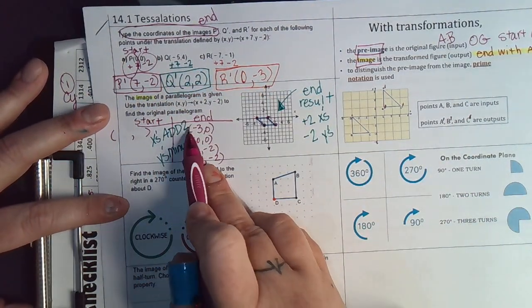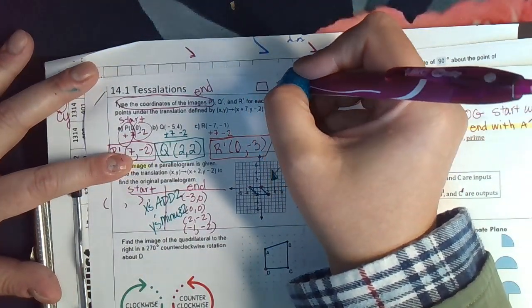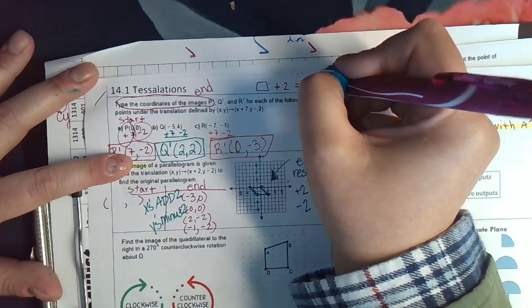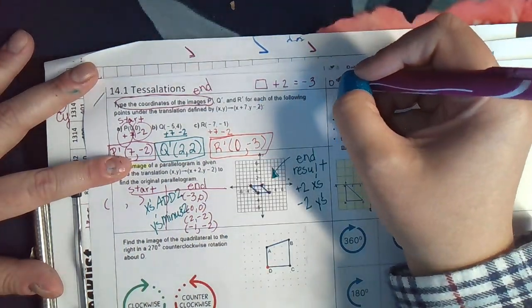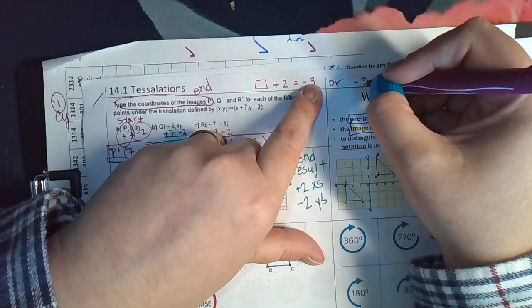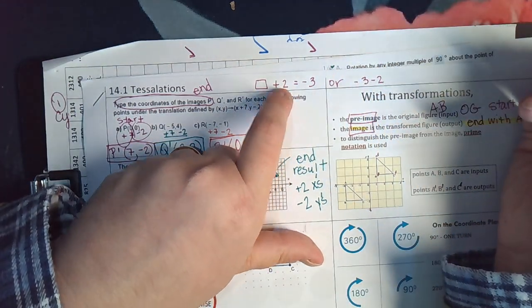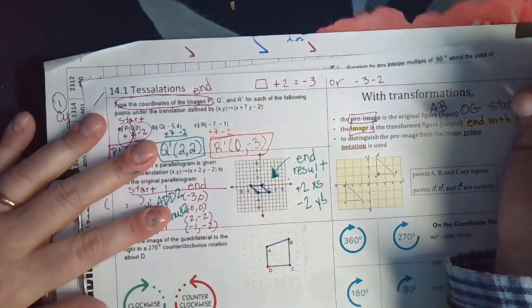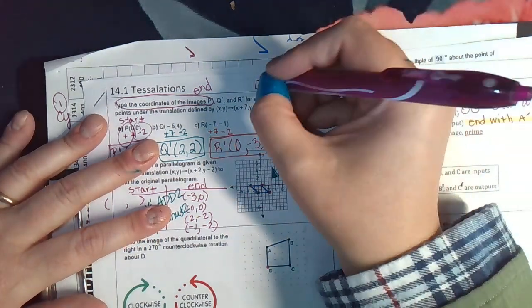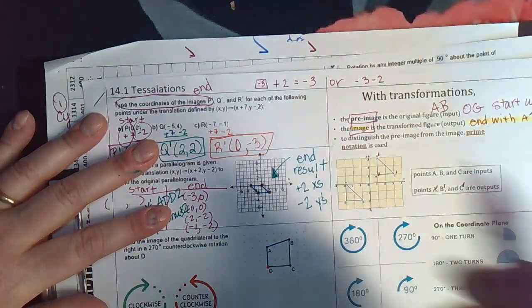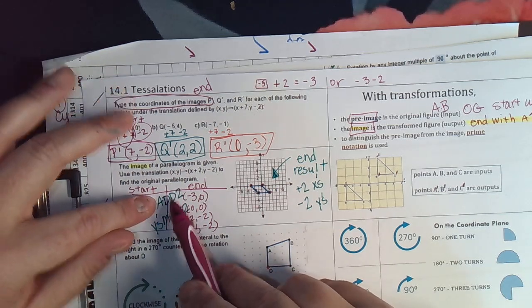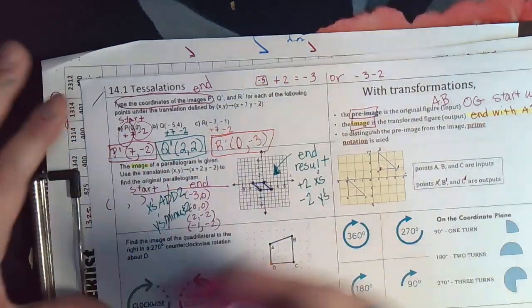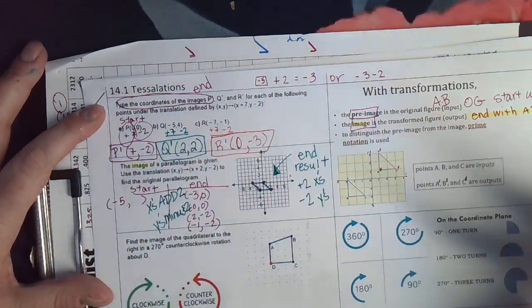What plus 2 gives you negative 3? Another way to think of this is negative 3 minus 2, because you subtract the 2 over, and negative 3 minus 2 is negative 5. So let's see. If I write down a negative 5, when I add 2, I should get this negative 3. And I do. So let me write down that negative 5.